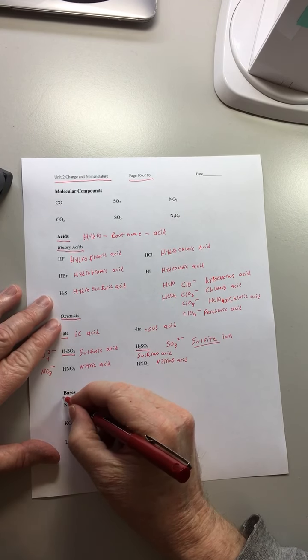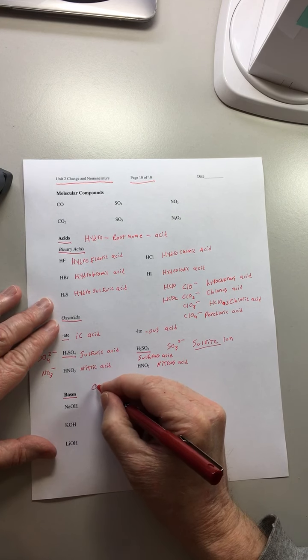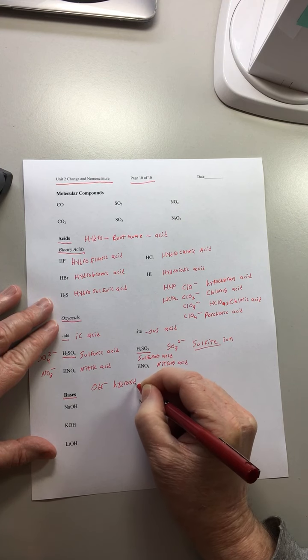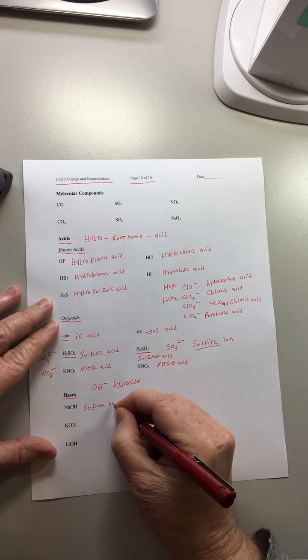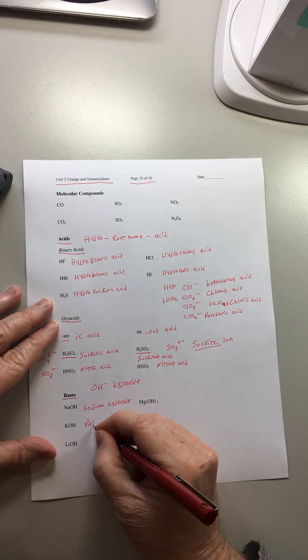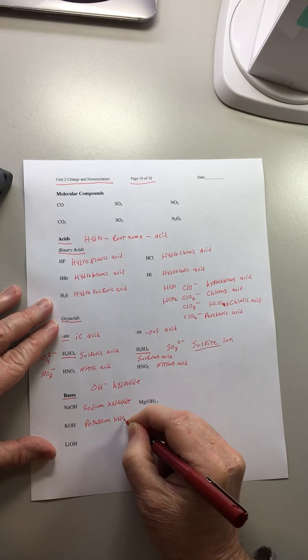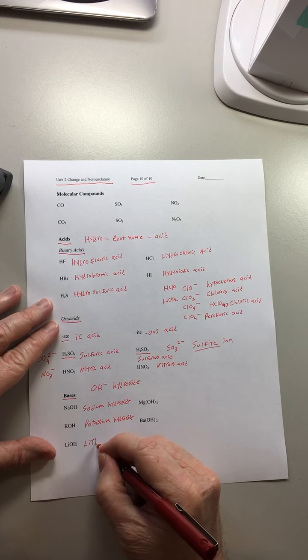Let's move on to bases. Naming bases is much easier. You've done a lot of it already. It just involves a polyatomic ion called hydroxide. OH minus is hydroxide. So NaOH is sodium hydroxide. KOH is potassium hydroxide. LiOH would be lithium hydroxide.